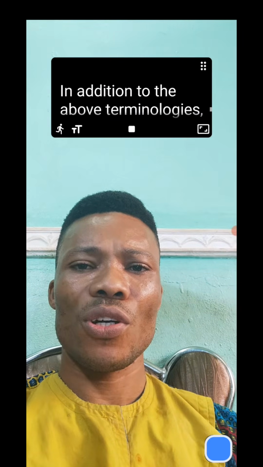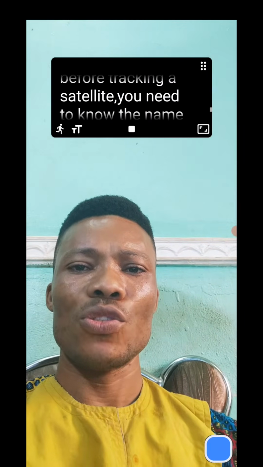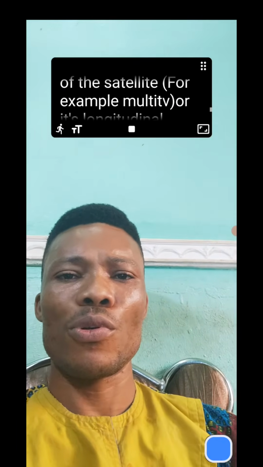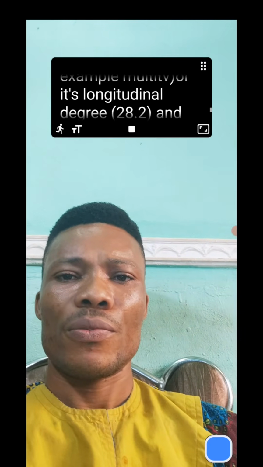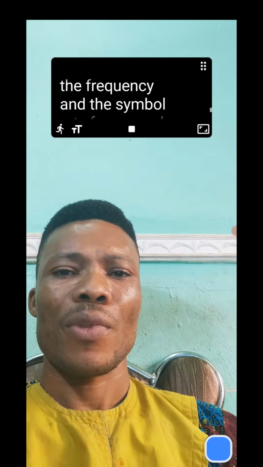In addition to the above terminology, before tracking a satellite, you need to know the name of the satellite. For example, multi TV on its longitudinal degree, which is 28.2, and in beam Africa, this is what we will use to discover the frequency and the symbol rate.